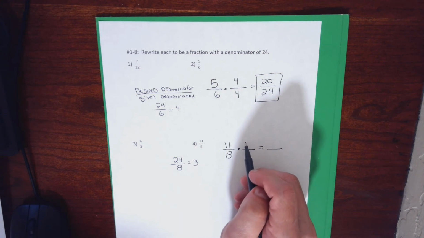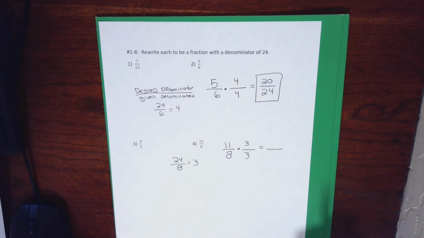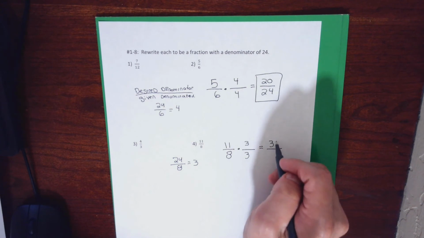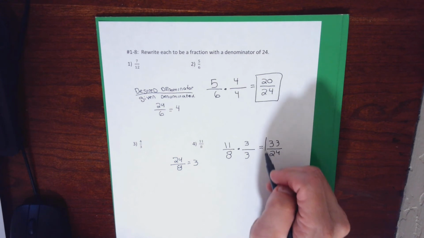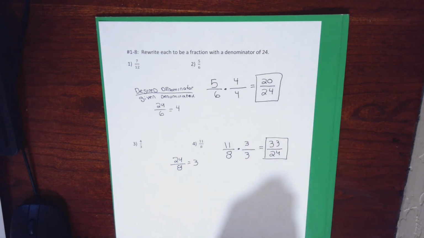So I'm going to take the fraction 11/8, multiply it by 3/3, which is really just multiplying it by 1. Do 11 times 3 across the numerators and get 33, and 8 times 3 and 24 in the denominator. The two fractions 11 over 8 and 33 over 24 are equivalent fractions.